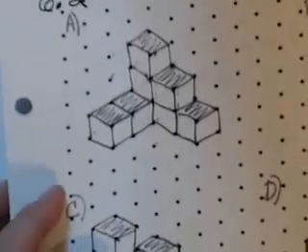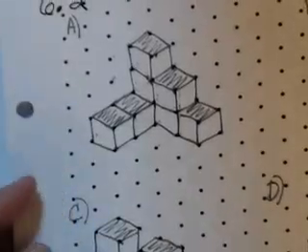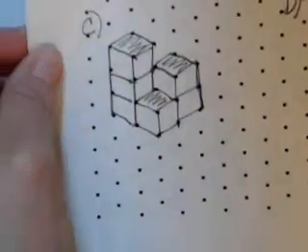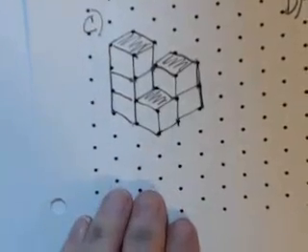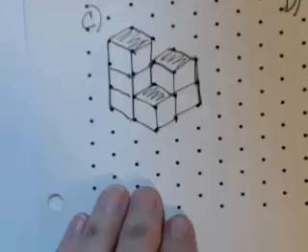All right, I want you now to give me the floor plan or the base plan for this shape.